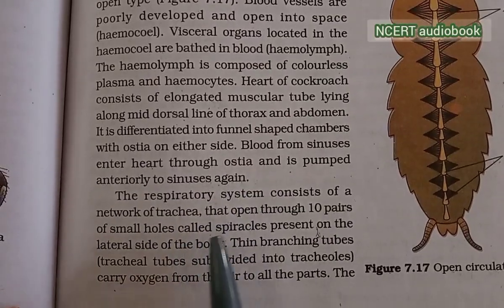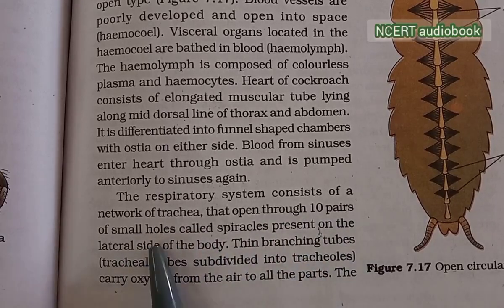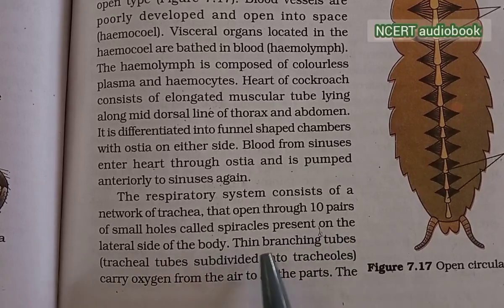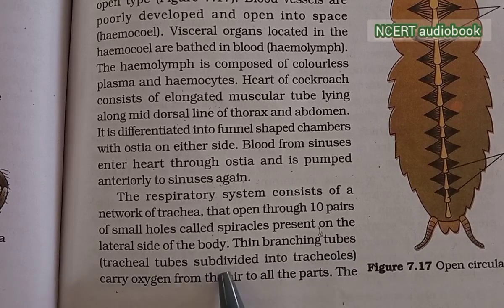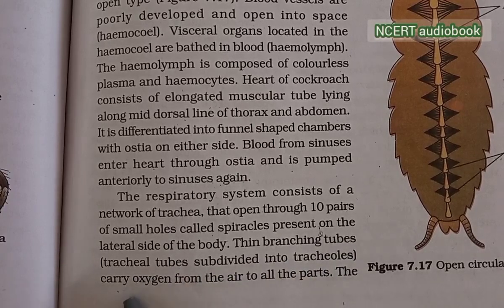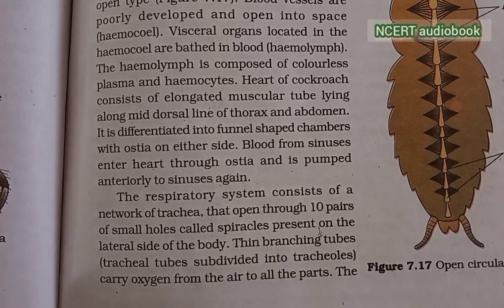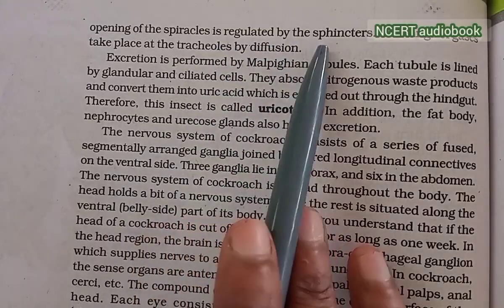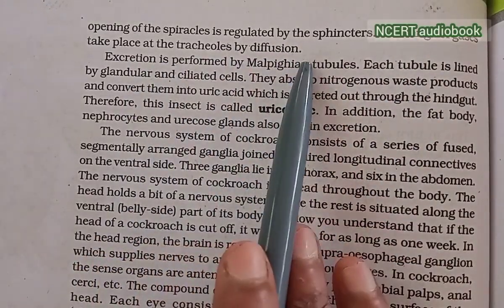The respiratory system consists of a network of trachea that opens to 10 pairs of small holes called spiracles, present on the lateral side of the body. These thin branching tracheal tubes are subdivided into tracheoles, which carry oxygen from the air to all parts of the body. The opening of the spiracles is regulated by sphincters. Exchange of gases takes place at the tracheoles by diffusion.